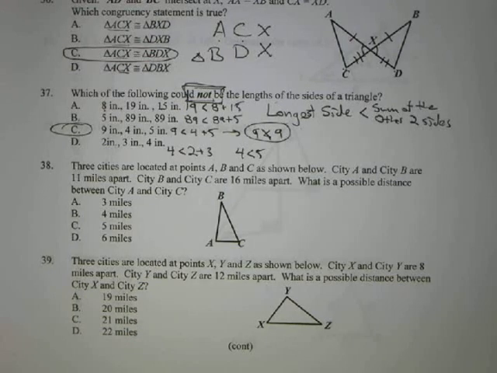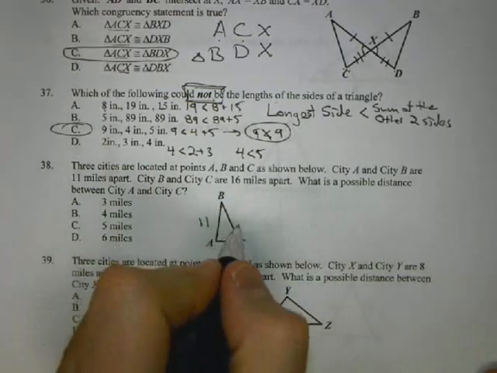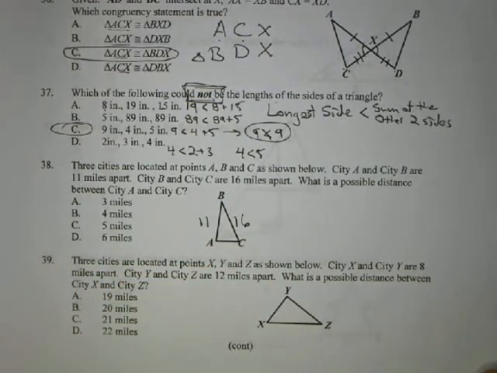C is our answer. We look real quick at the last one, 4 less than 2 plus 3. Well, 4 is less than 5. That one passes. So that one's also true. C is our incorrect answer. Or C would be our correct answer because it does not make the triangle.